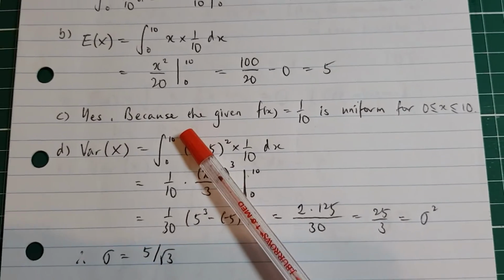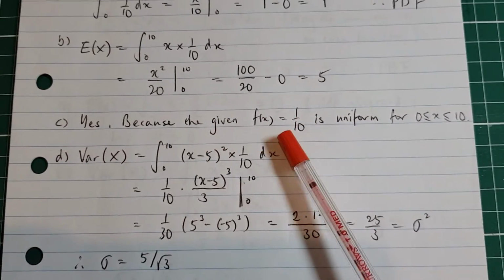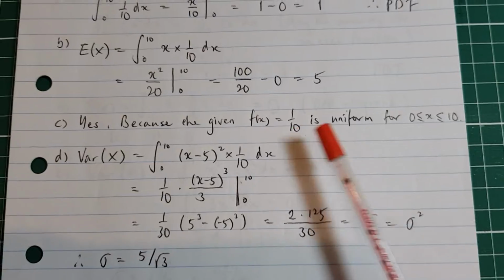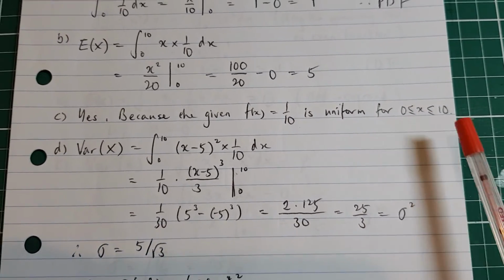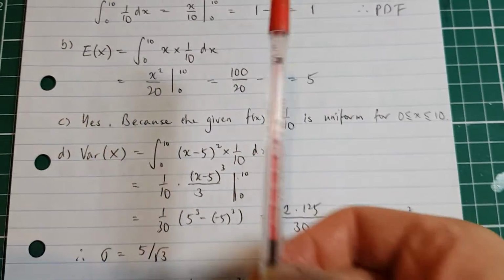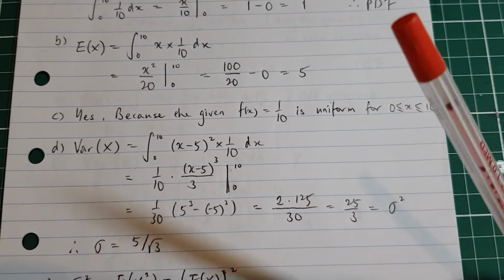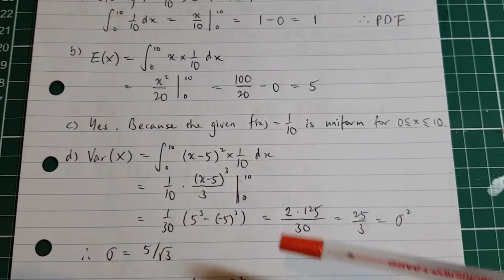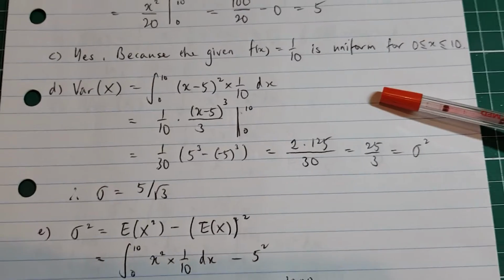My answer is yes, because the given frequency function is uniform for x between 0 and 10, it's flat, so therefore the middle value is the average, as expected.